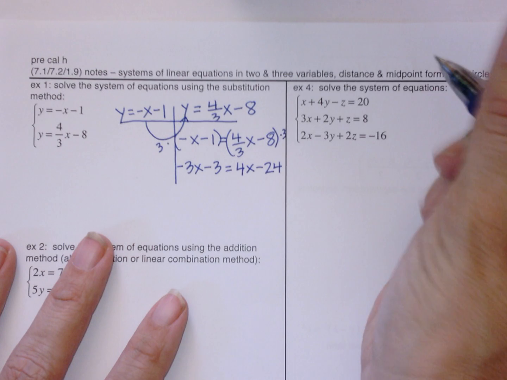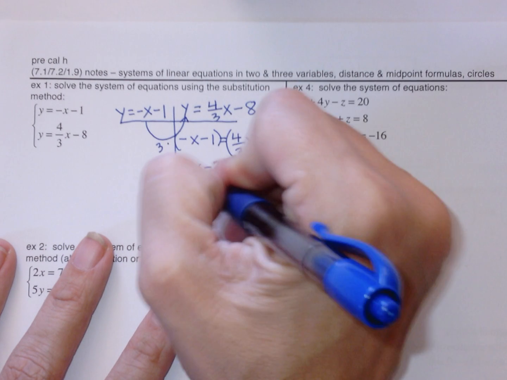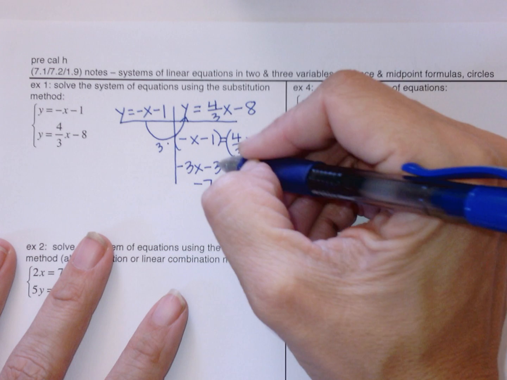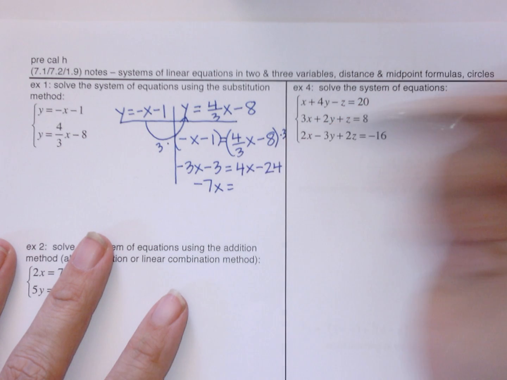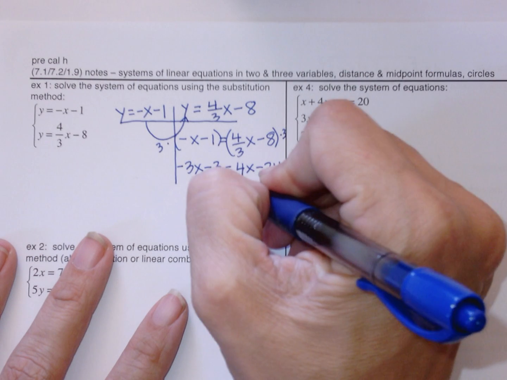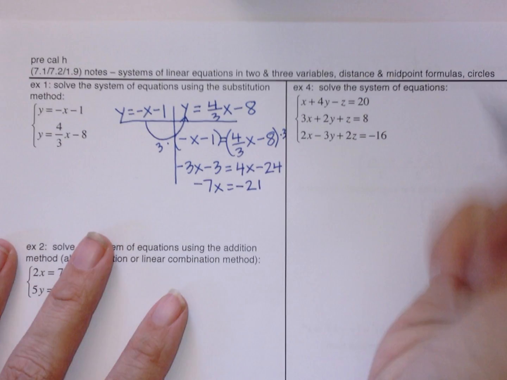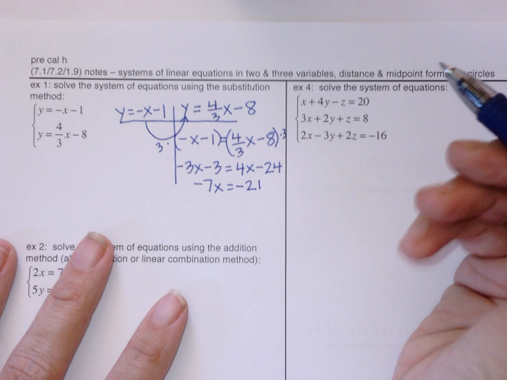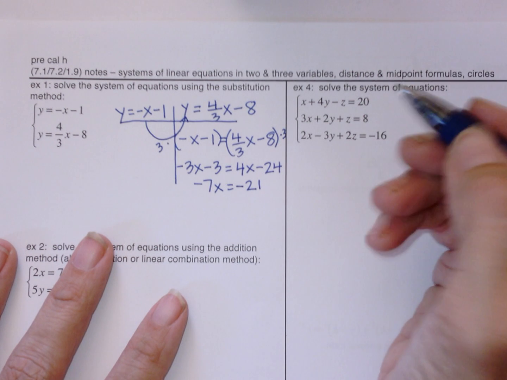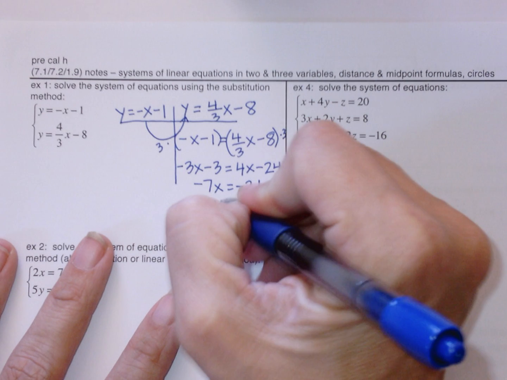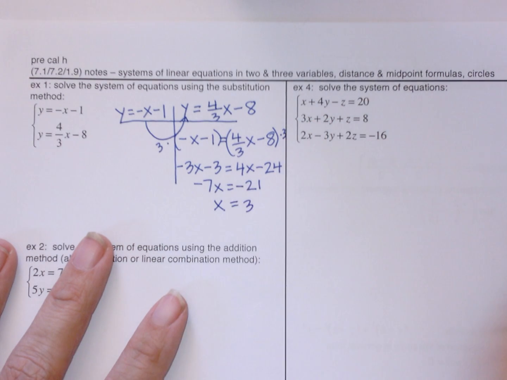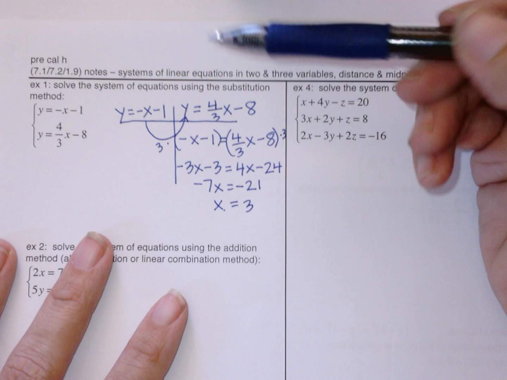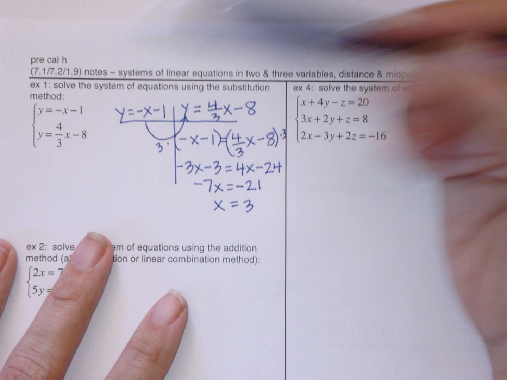Then I'm going to combine like terms, so I'm going to move that negative 7x over there, and I'm going to move that negative 3 to the other side, where it becomes positive when I add it. So then positive 3 plus negative 24 is negative 21, and then divide both sides by 7, and I get x equals 3.